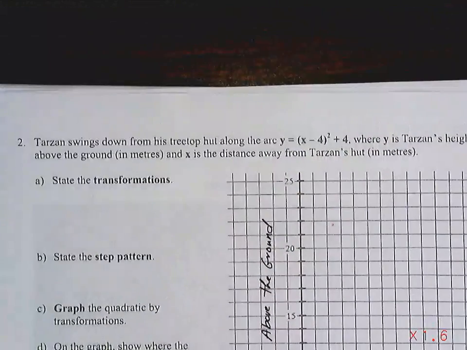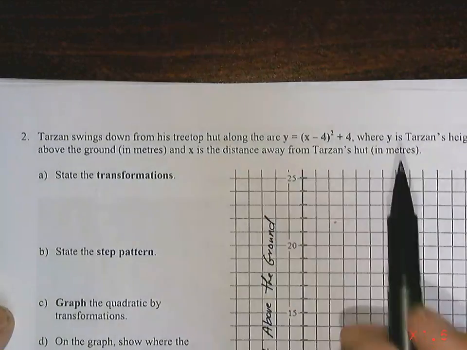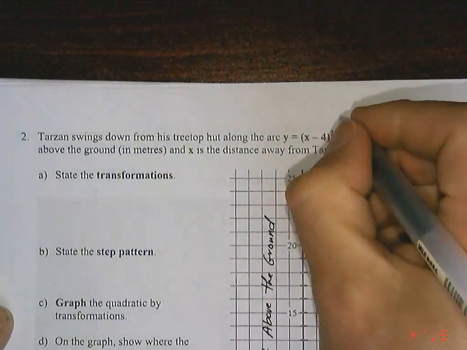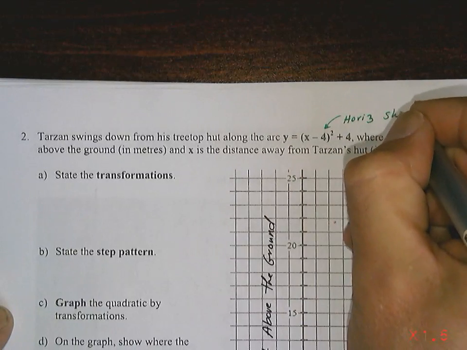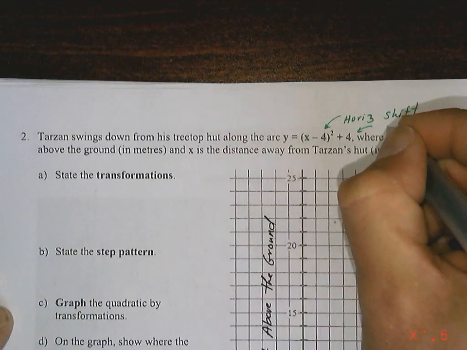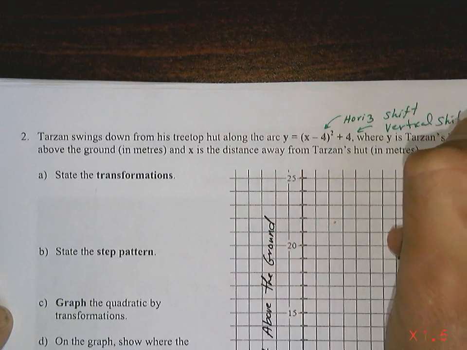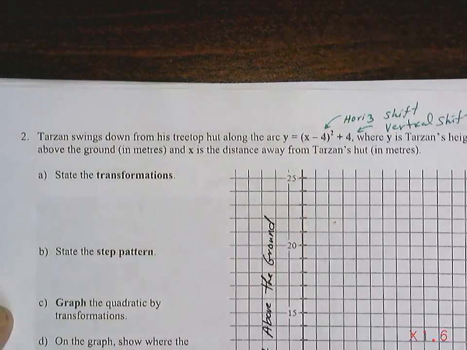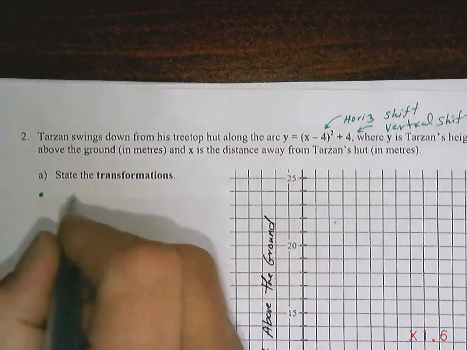Okay, so state the transformations. Well, how many transformations do you see? I hope you see two of them. I hope you see a horizontal shift, and I hope you see a vertical shift. And that's it. No stretches, no compressions, no reflections. And it doesn't matter which one you give me first.